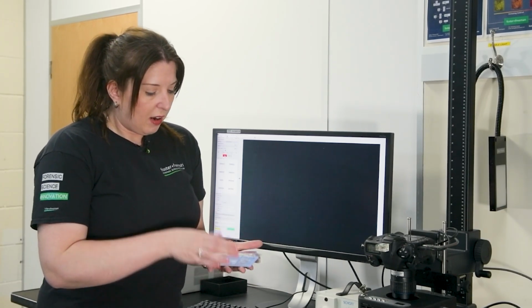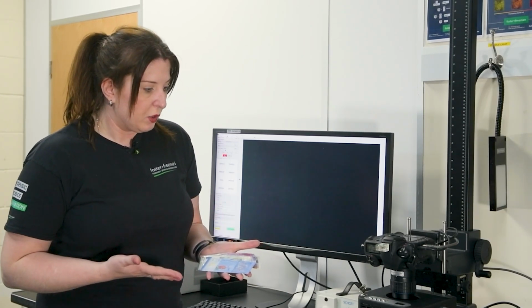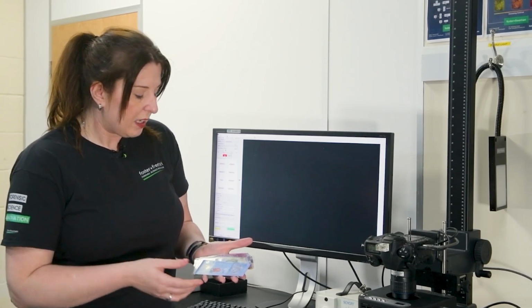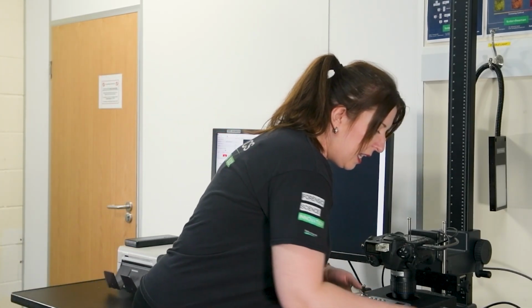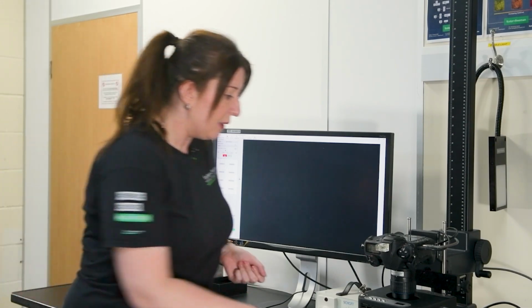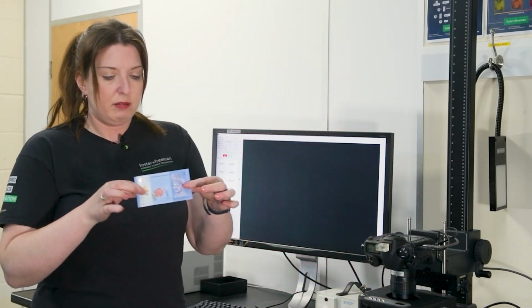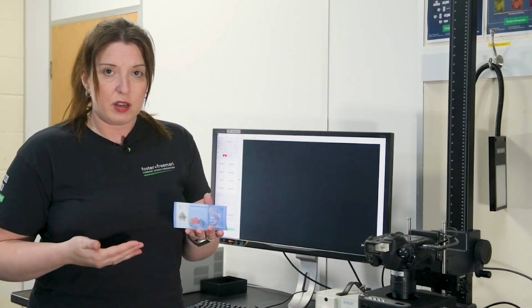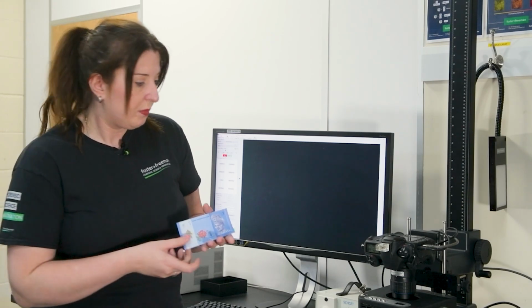So here I have a selection of different banknotes from around the world. One of the things I'll first show you is why are banknotes difficult in the first place? Well, first of all, it can be something as simple as the colours that are used, the patterns that are used, but you'll also have hidden security features.